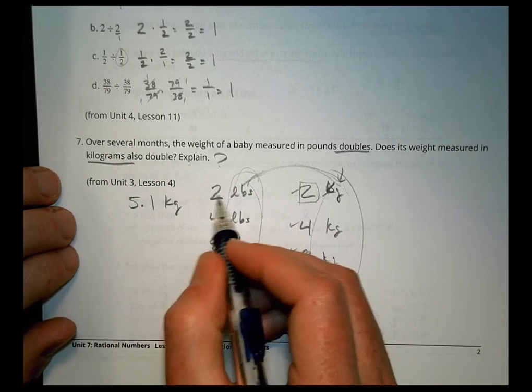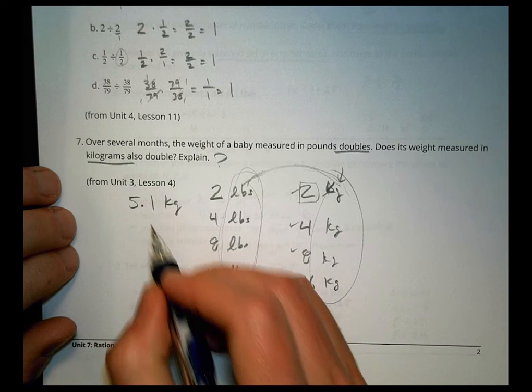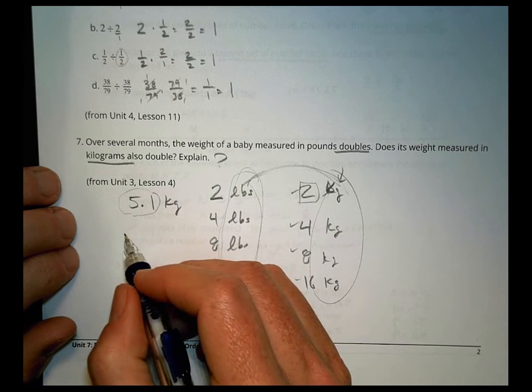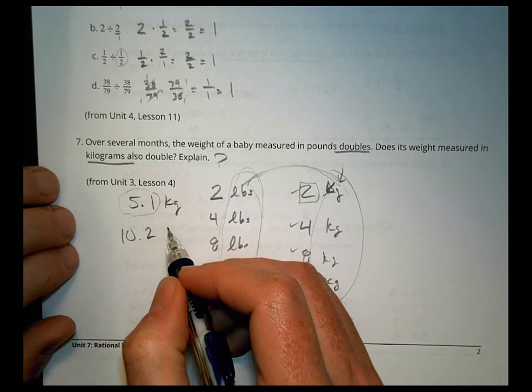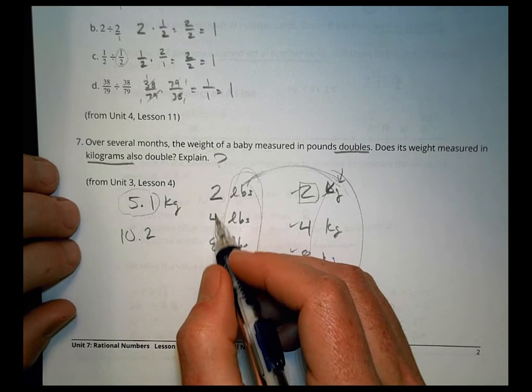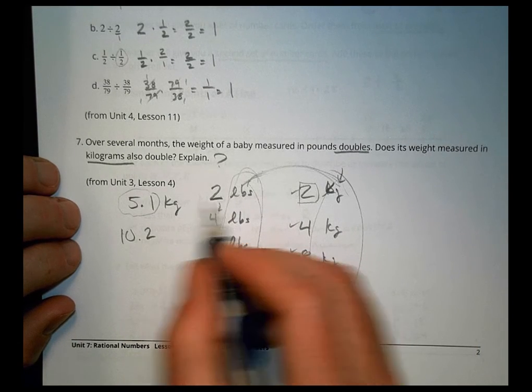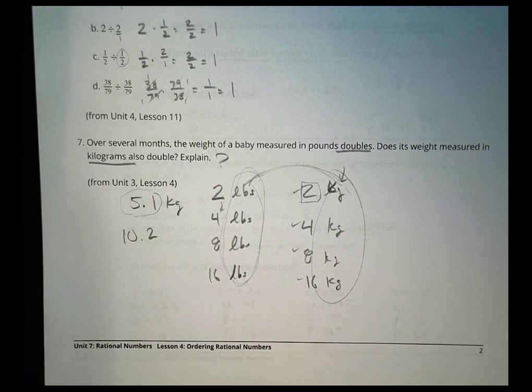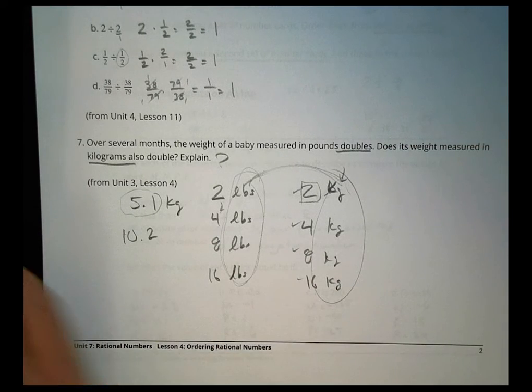So if it was 2 pounds, we switch to kilograms, well, what will we double? We double that number. That number becomes 10.2. It's not going to be like just add 2. We're actually doubling the number. So since you keep doubling the number, it's going to be doubled as well, no matter what unit you use. So hard to write that out. I'll let you figure it out on your own.